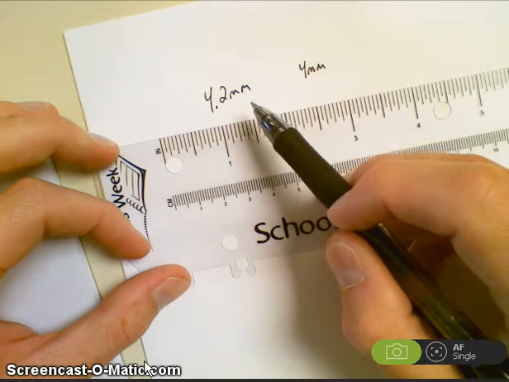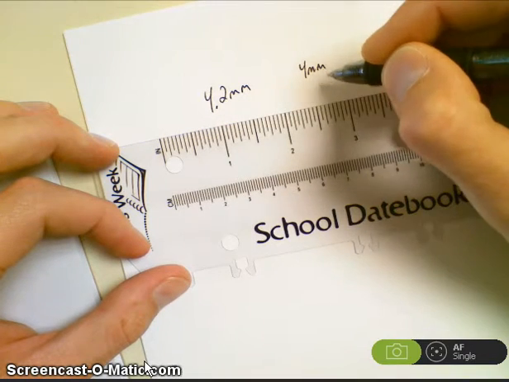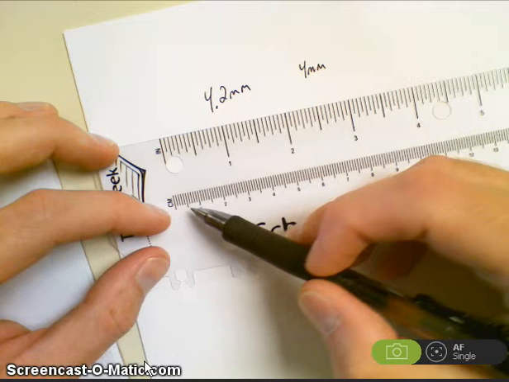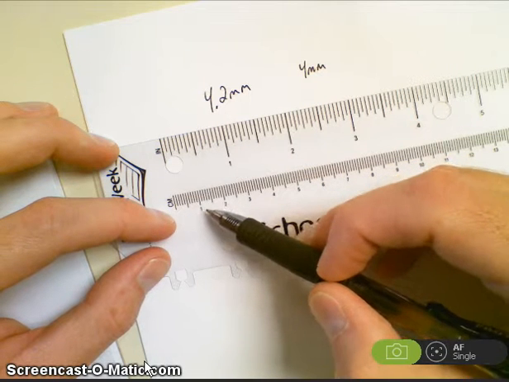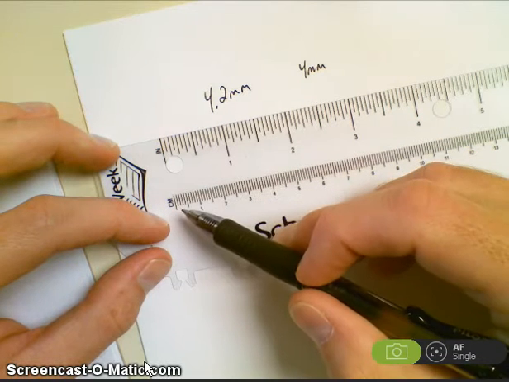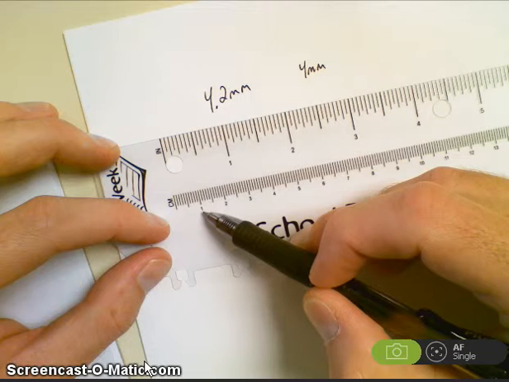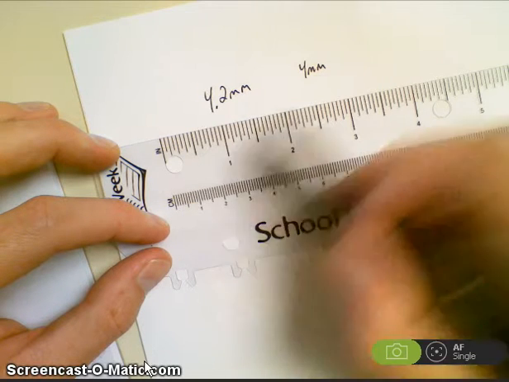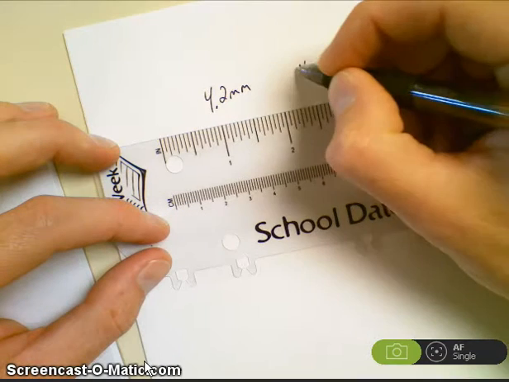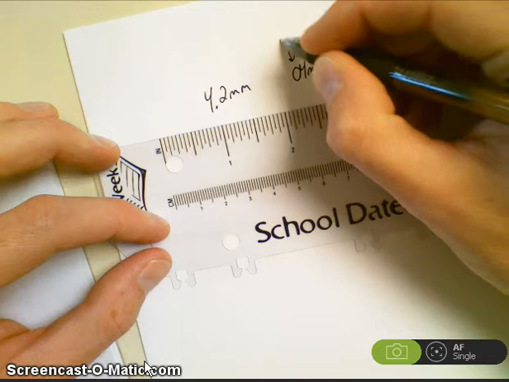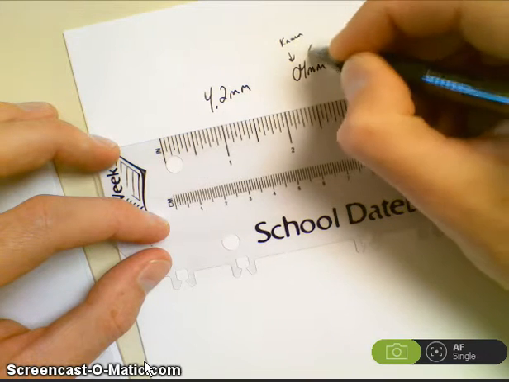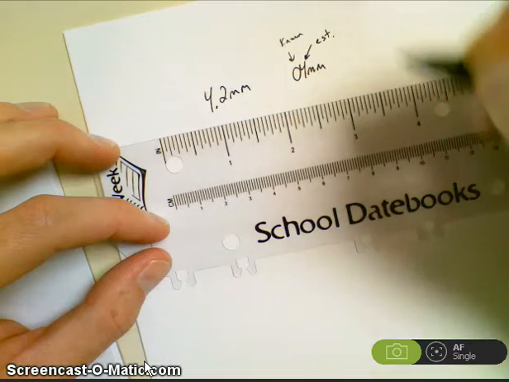4 millimeters would be used in a measuring device that did not have the millimeter markings here, just the centimeter markings, because this would be 0 millimeters and then 10 millimeters. If it was in this area, I would call that 4 millimeters, where the 0 would be my known value and the 4 would be my estimated number.